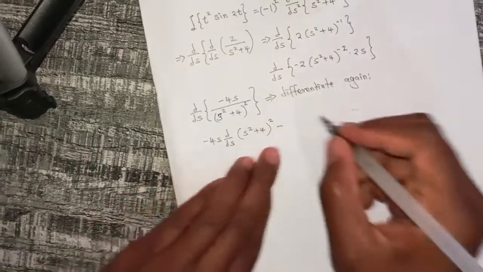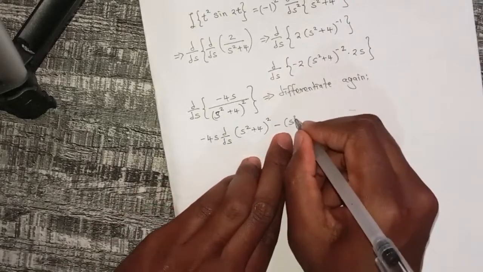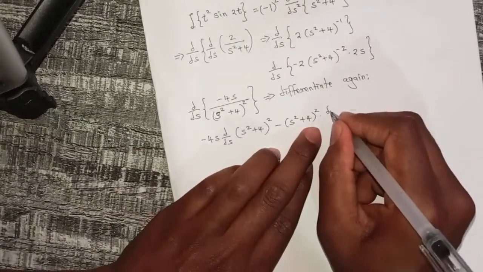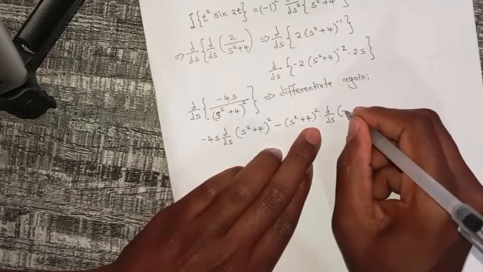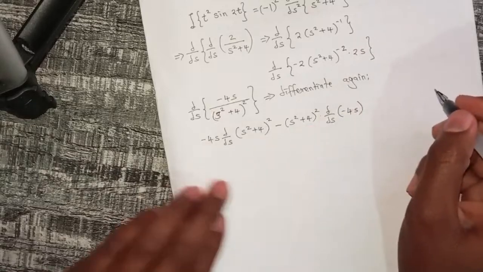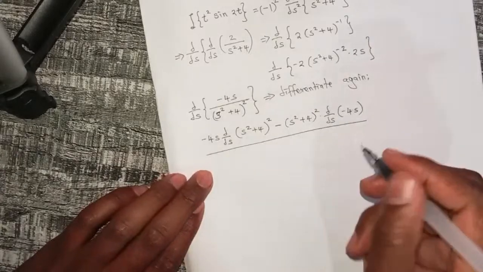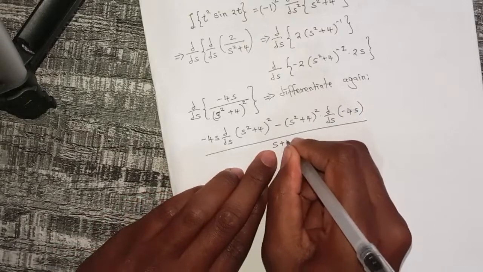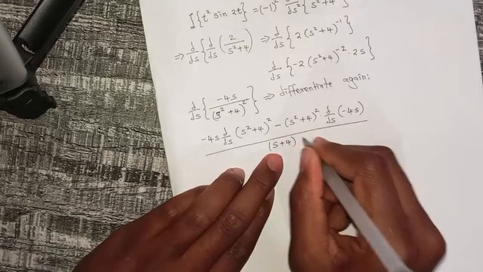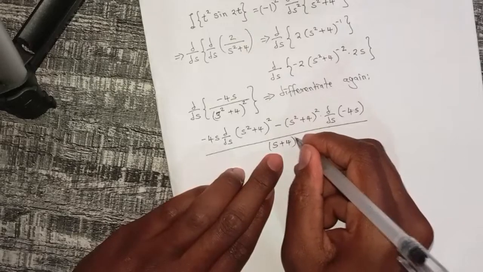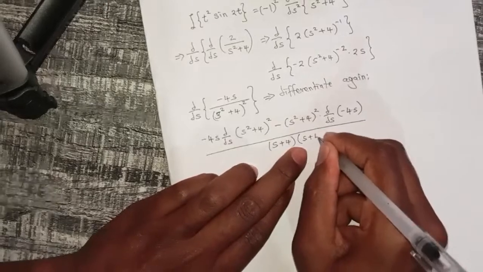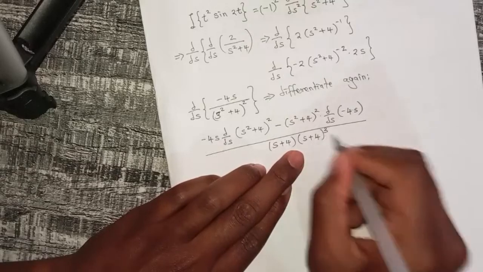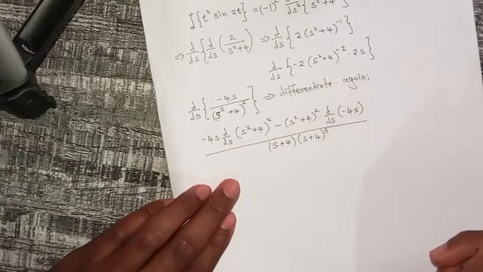You subtract, you hold the denominator constant, this is s squared plus 4 squared, multiplied by d/ds of negative 4s, or 4s, sorry. Then the denominator becomes s squared plus 4 to the power 4, but we can put it as s squared plus 4 into s squared plus 4 cubed, such that if you multiply the two, it gives the power 4.